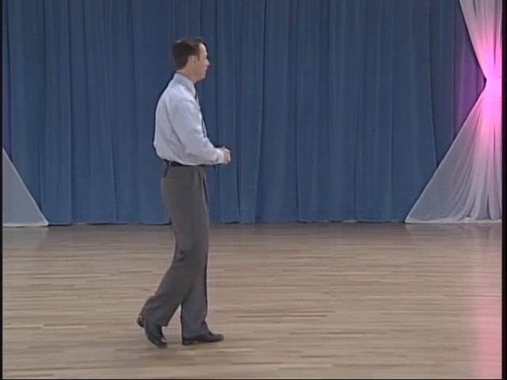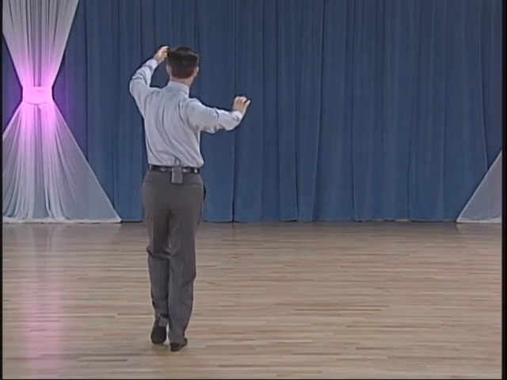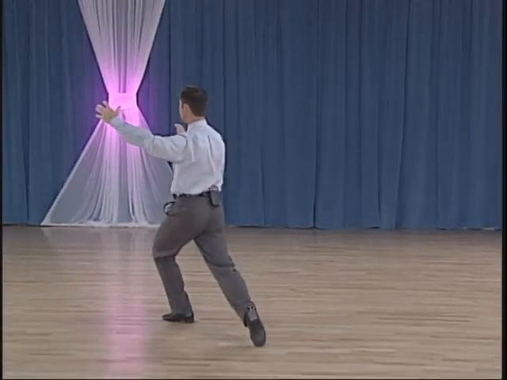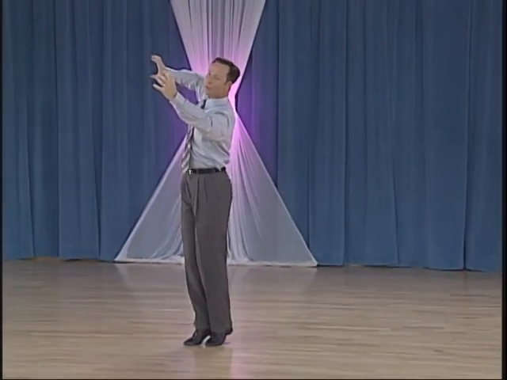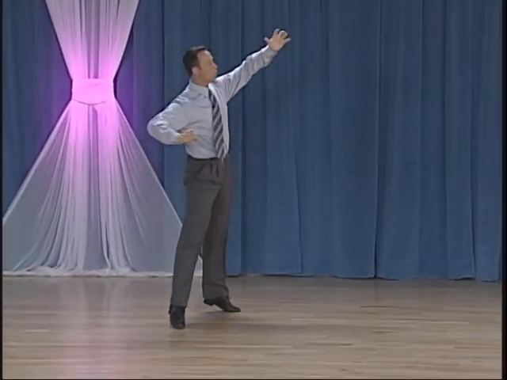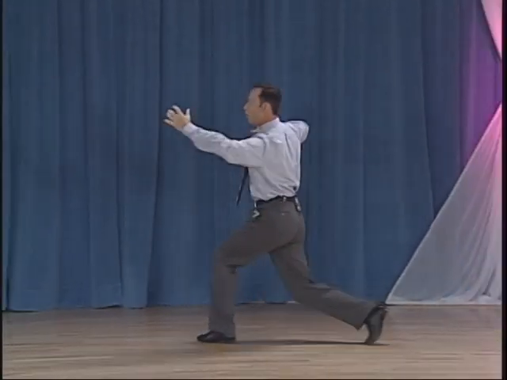Okay, so what I'd like to illustrate now is all those 4 points together. So I'm going to put a lot of drive into count 1. 1, 2, 3, 1, 2, 3, 1, 2, 3, 1, 2, 3.